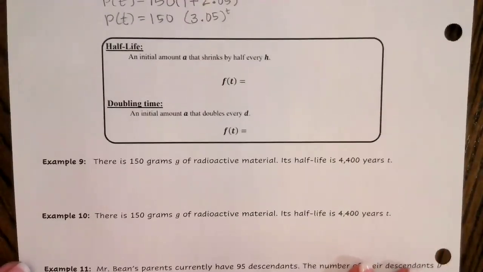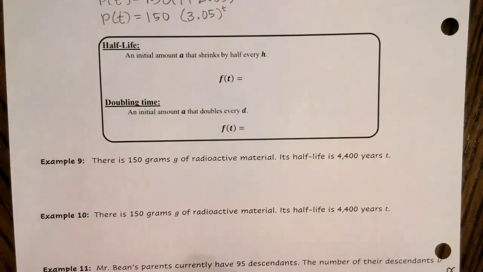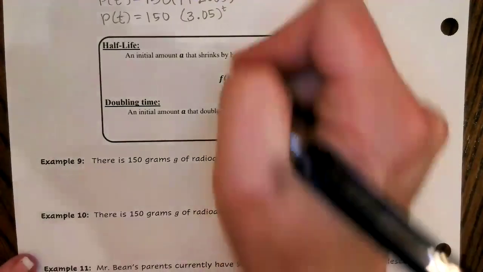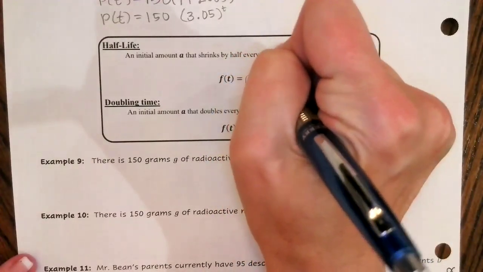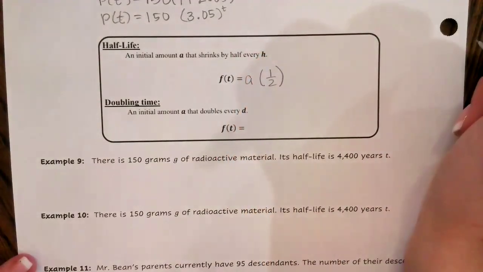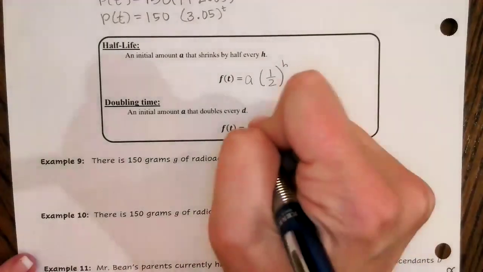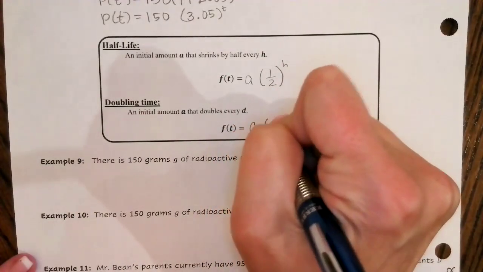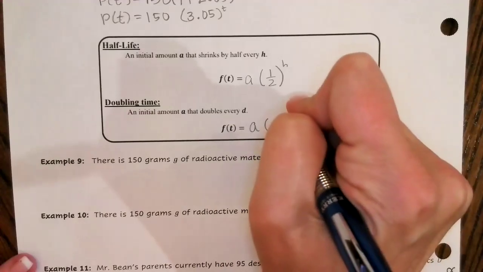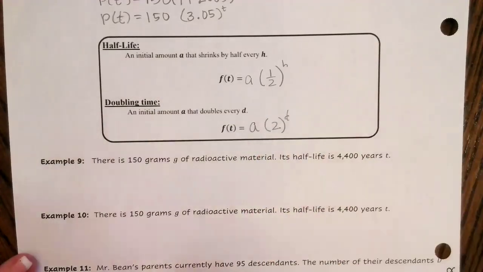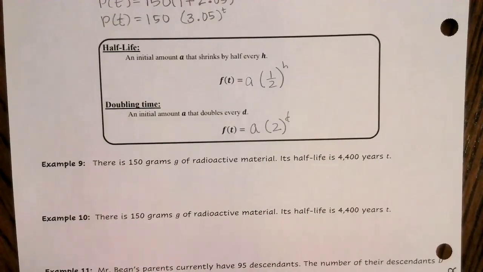Another one that I want to refresh your mind from Algebra 2 is half-life and double time. For half-life, again, our initial amount always goes at the beginning, but our factor here would be 1/2. And then for double time, again, we would start with the A value for our initial amount, and the factor there would be a 2 for double.